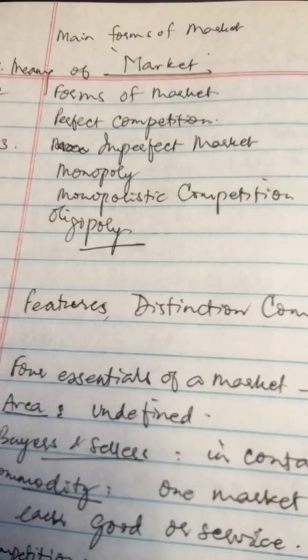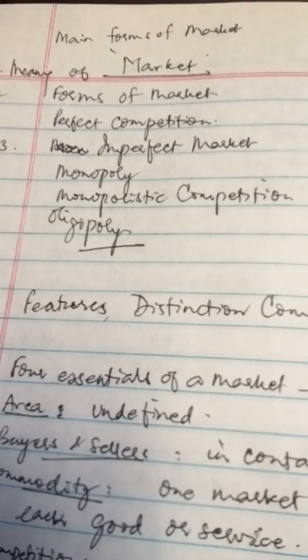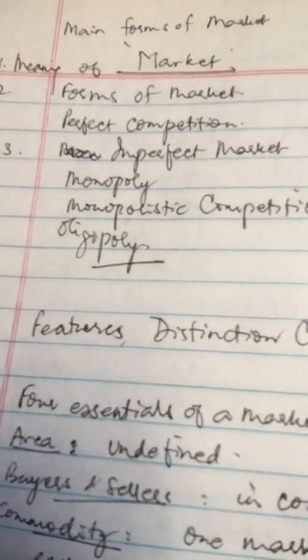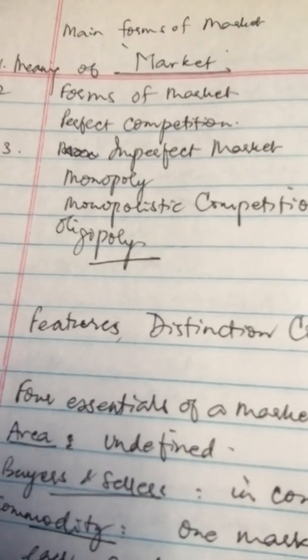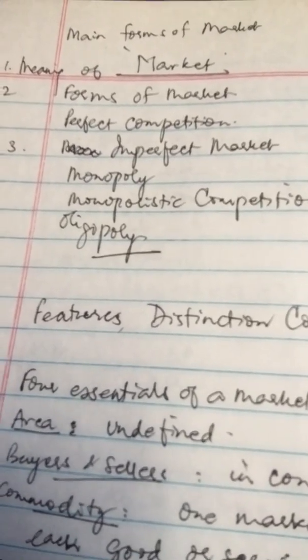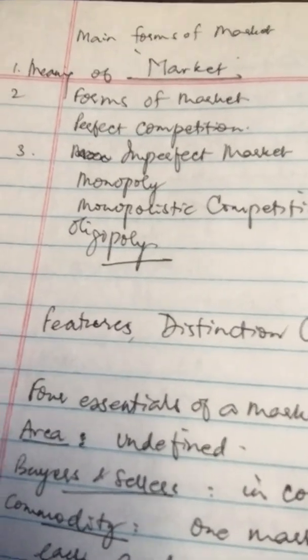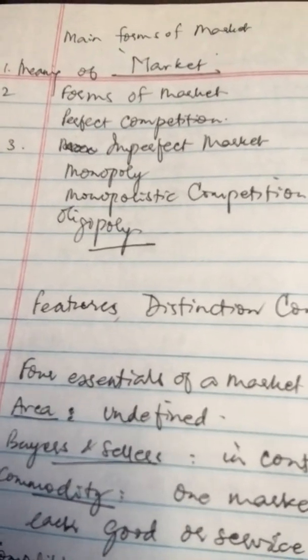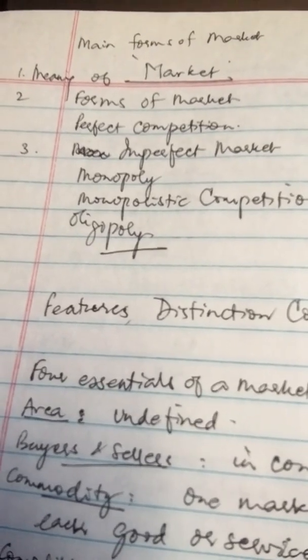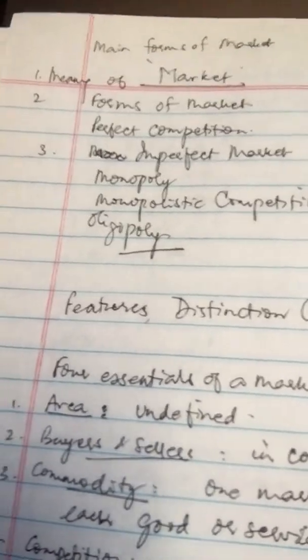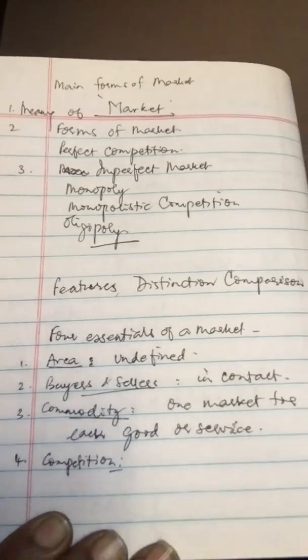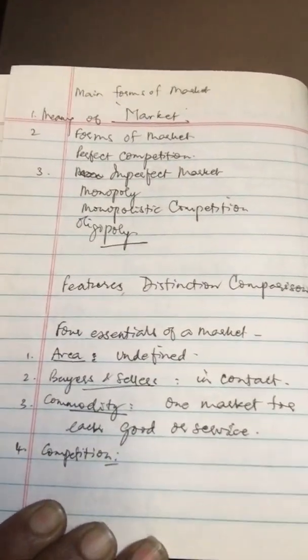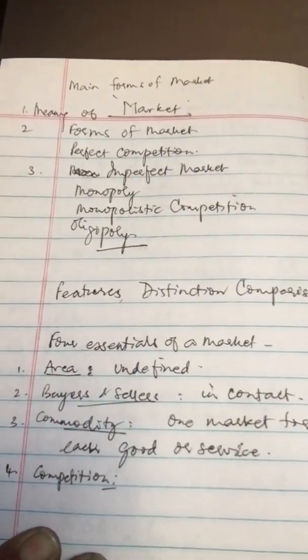Before we go on to all this, just remember that we have one market for every good or service. So each commodity has one market. That is one thing that you have to really understand, something which has to be kept in mind. Then you will understand.